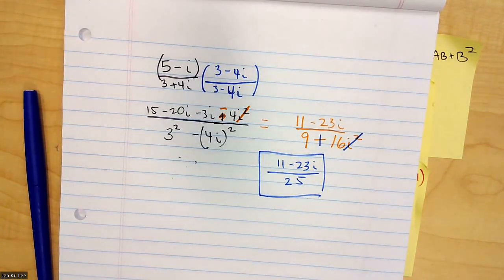Oh, no. Any questions? You can clap louder. I'm kidding. All right. We're good with that then. We're good with rationalizing the denominator, right? Okay.